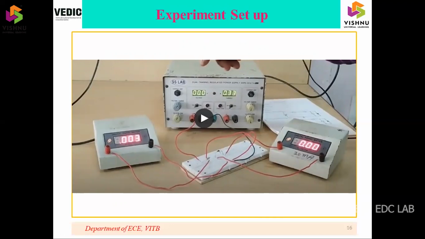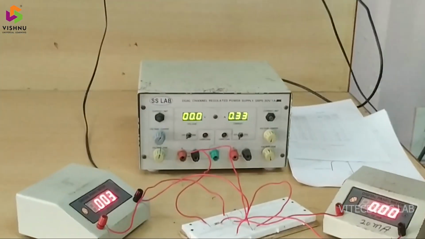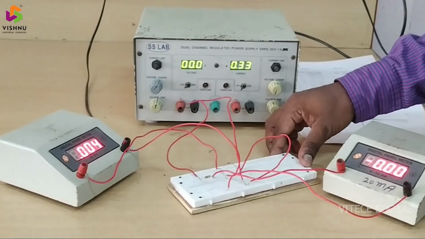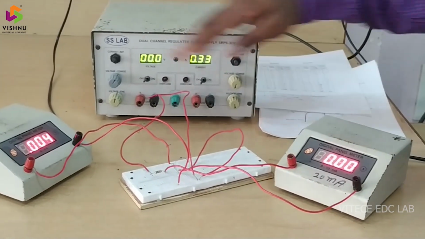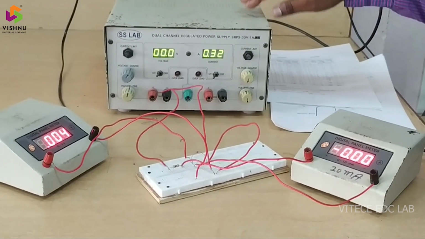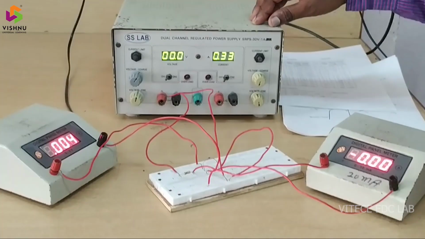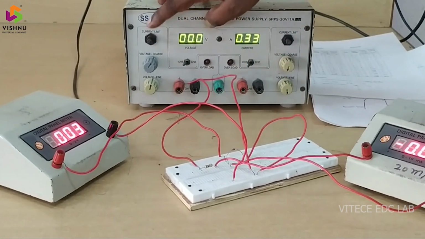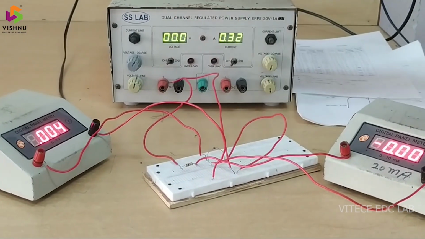Let's move on to the experimental setup for Zener diode characteristics. This experiment requires a breadboard, 1 ammeter, 1 voltmeter, and 1 RPS unit. Set the initial conditions in the RPS unit, which means the current knob must be in the maximum position and the voltage knob must be in the minimum position.